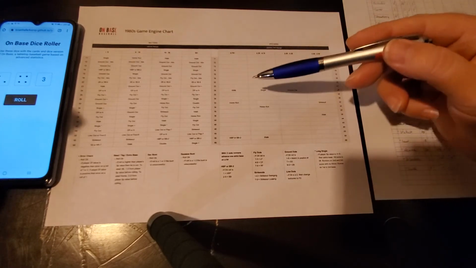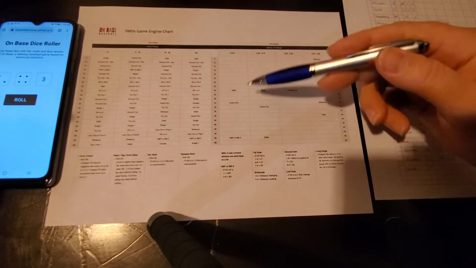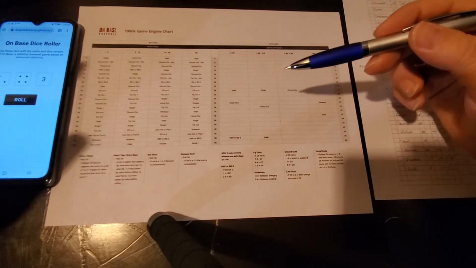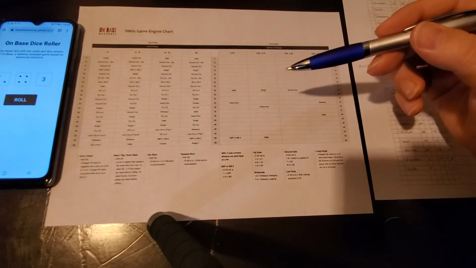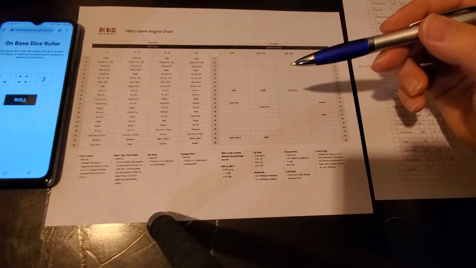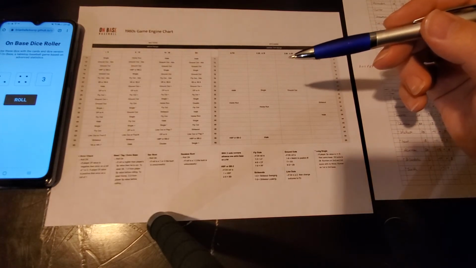Now the flip side is you're not going to find a lot of players in this column. That's the flip side to playing with these older classic teams. Just looking through here, you can see you've got one guy here, Dennis Burt.